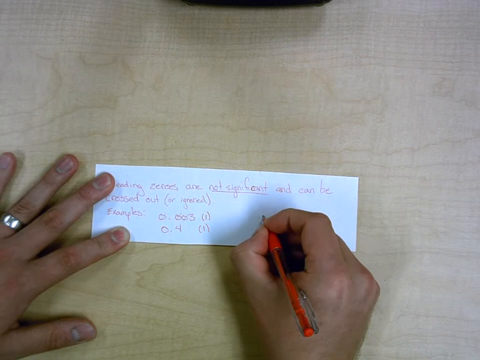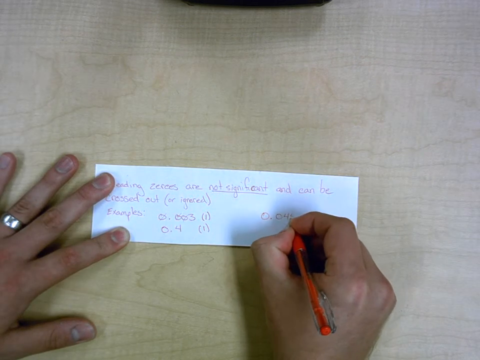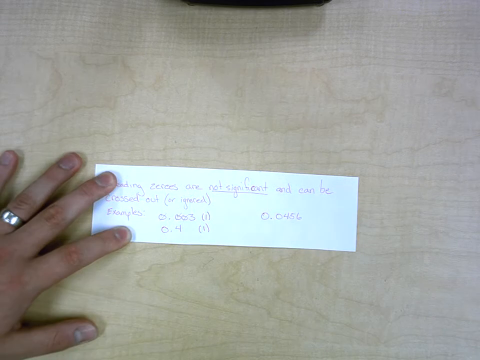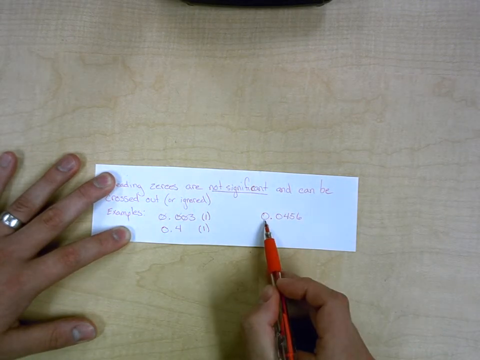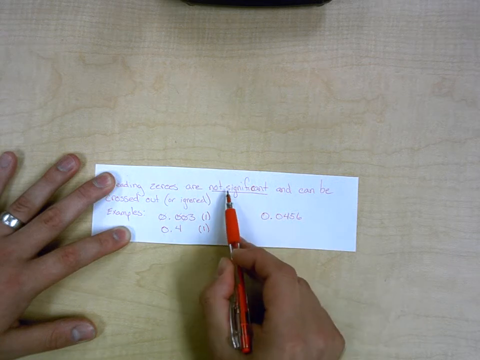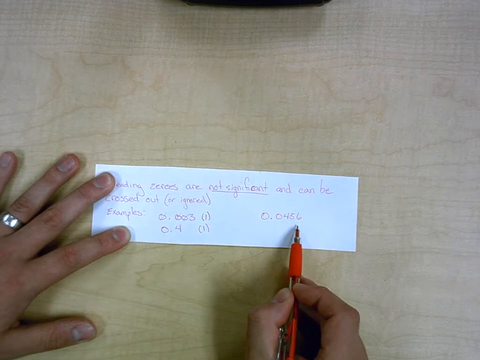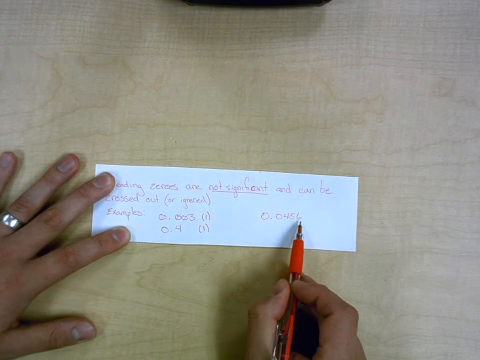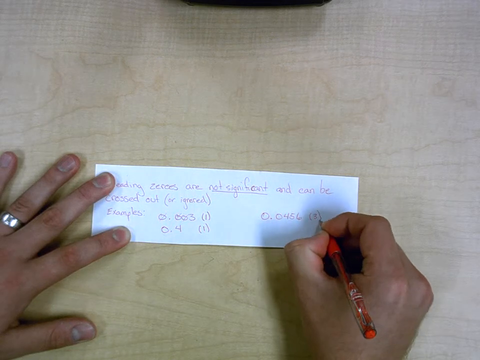Now, let's try this example. 0.0456. In this number, we look out in front for the leading zeros, and we notice that we have 2 of them. Well, they are not significant, so we can ignore them and count all the other numbers. So we have 1, 2, 3 numbers that we can count as significant.